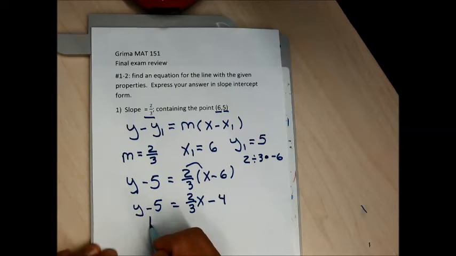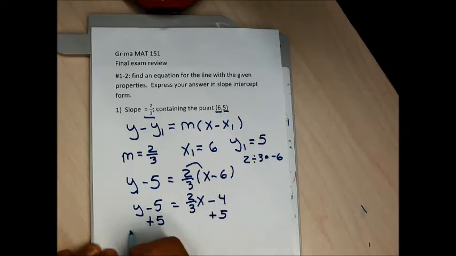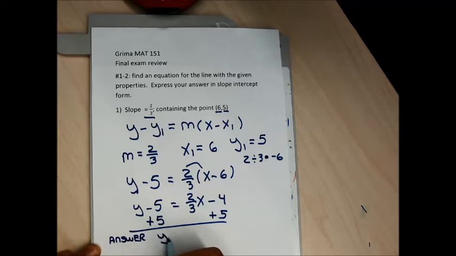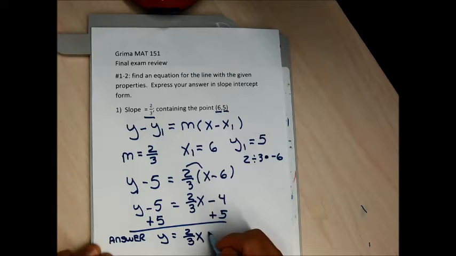I'll finish the problem by adding 5 to both sides. On the left-hand side, I'm going to wind up having the y isolated, and I need that. On the right-hand side, I have 2/3 x, and because the numbers have opposite signs, you subtract and take the sign of the larger and get a +1.